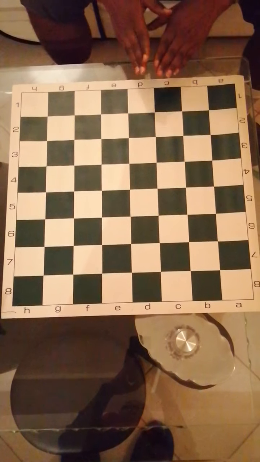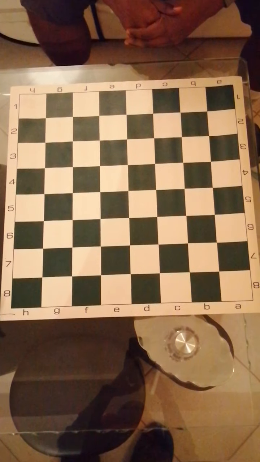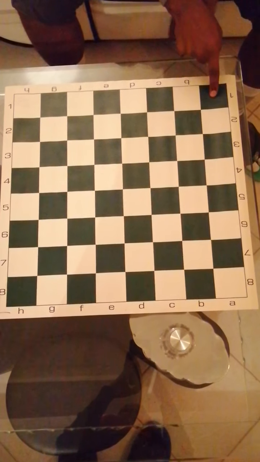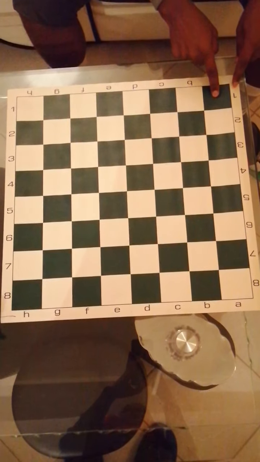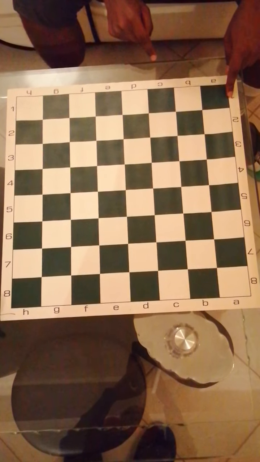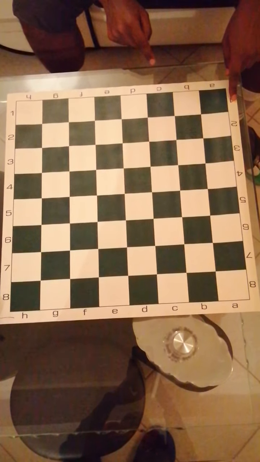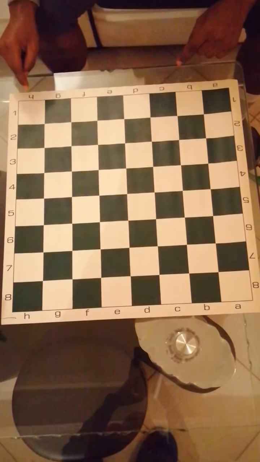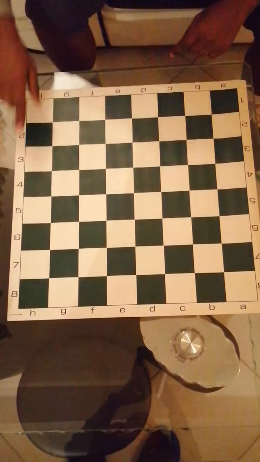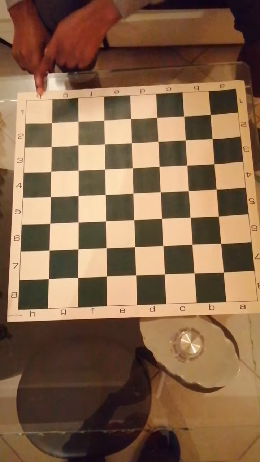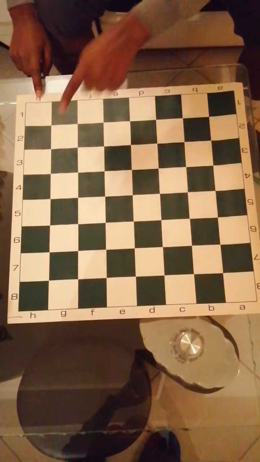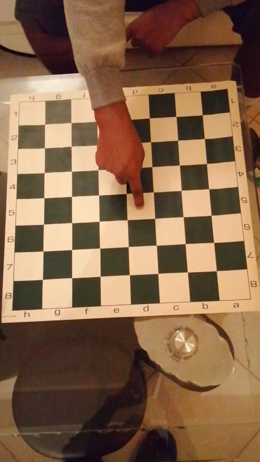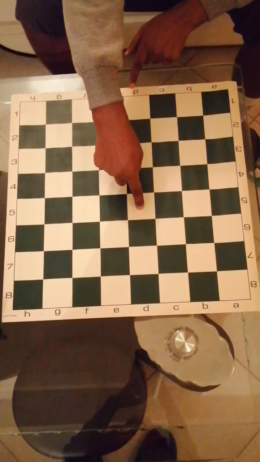So the board has 64 squares, and each square is determined by a letter and a number. For instance, this square number 1 is determined as 1A. This is 1A or A1. Now, the square at the corner is labeled as H8. Or from this side you can say it is H8.